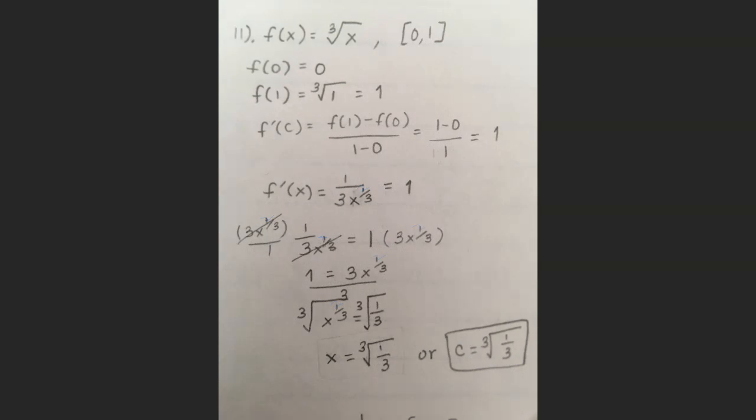Go through this step. You have x raised to 2 over 3 equals 1/3, right? Then you cube root both sides. You have x squared equals this. Does it make sense? Yes. Okay, now you have x squared.